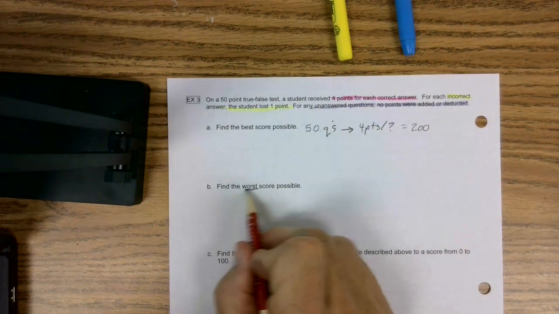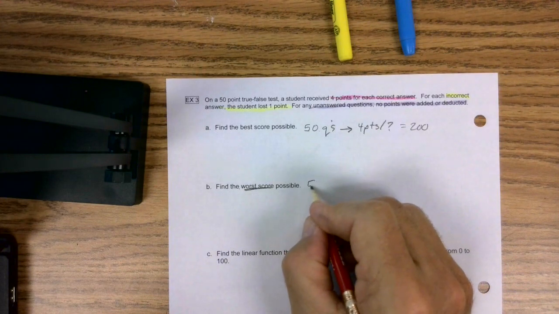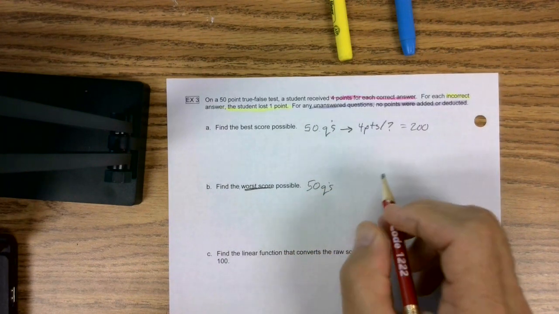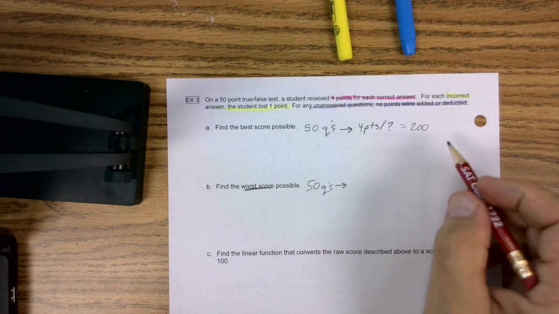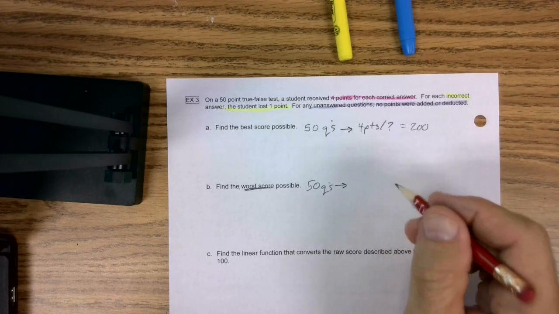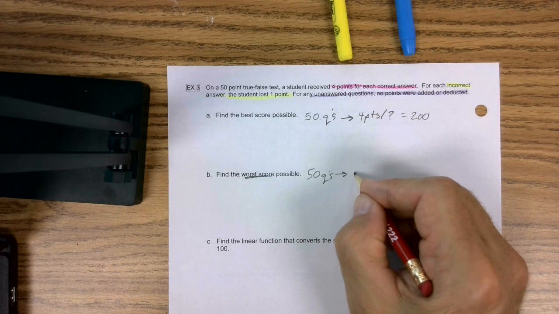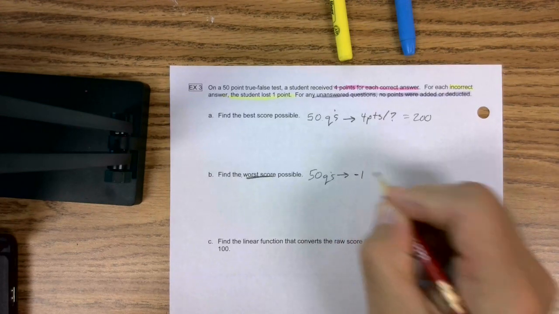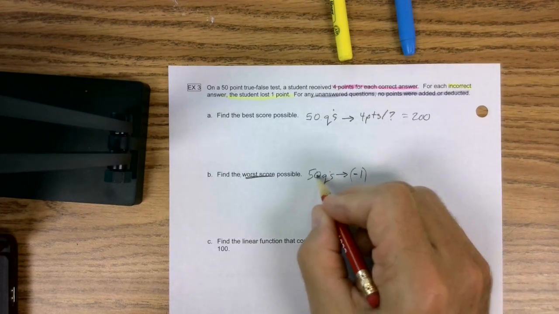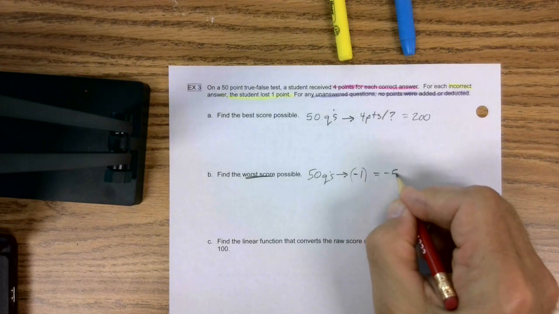Now, what's the worst possible score? Well, there's 50 questions, and they get every single one of them wrong. They try them all, and they get every one of them wrong. Dang it, what a bummer of a day. And so they would get -1 point per question, so 50 times -1 would be -50.